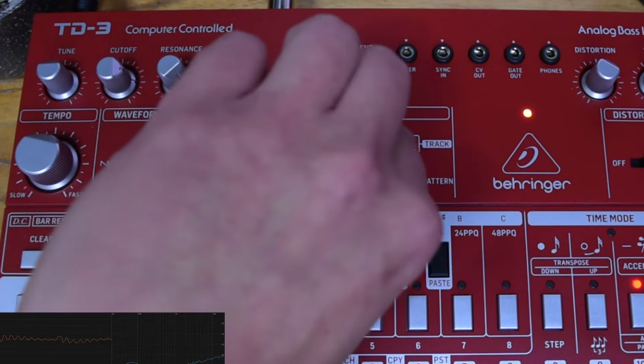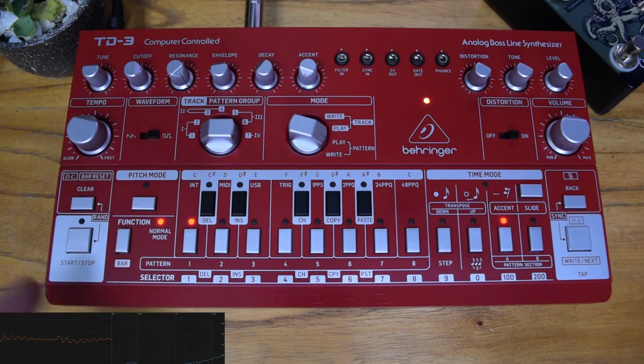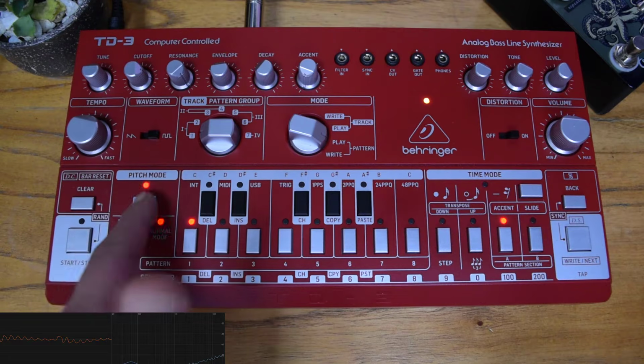So if we go right here and we go to play, notice it's going to take us out of the pitch mode. You cannot really use the pitch mode.